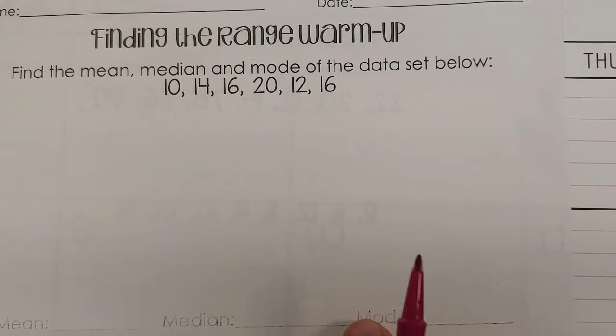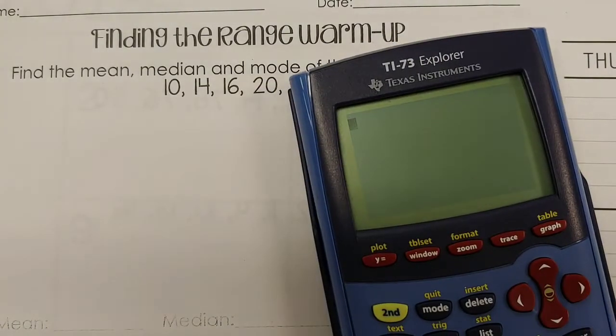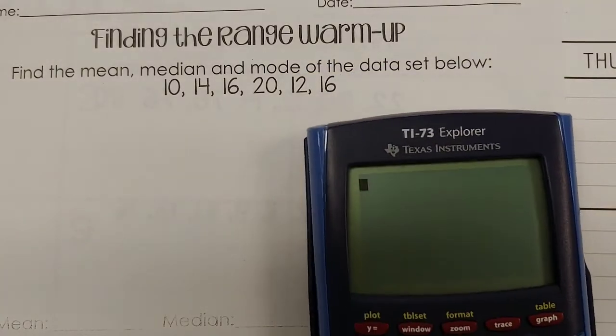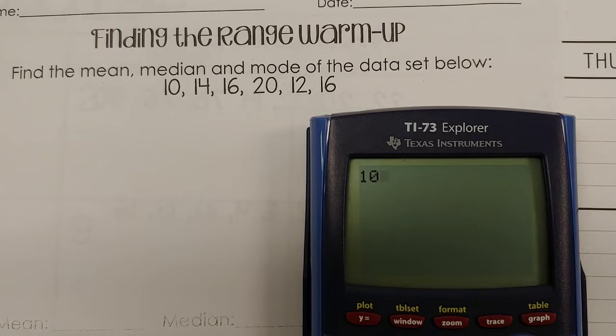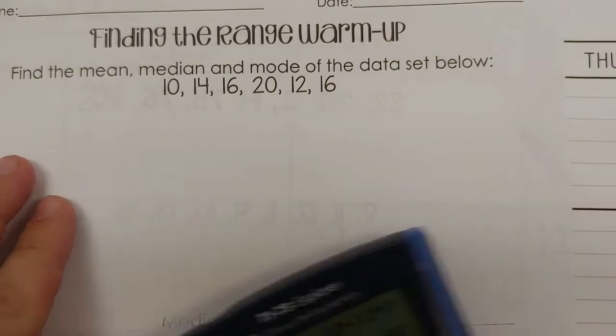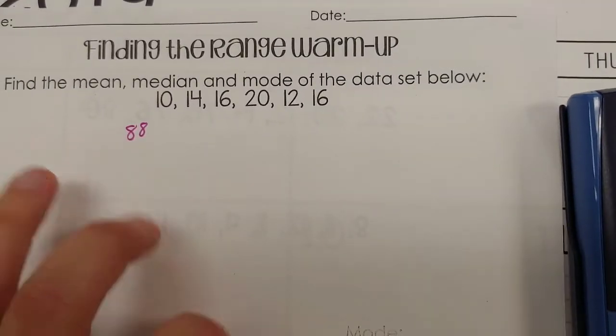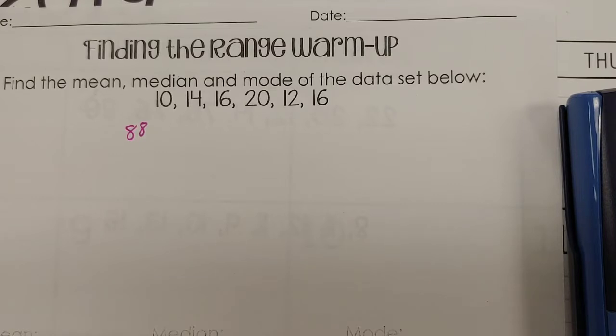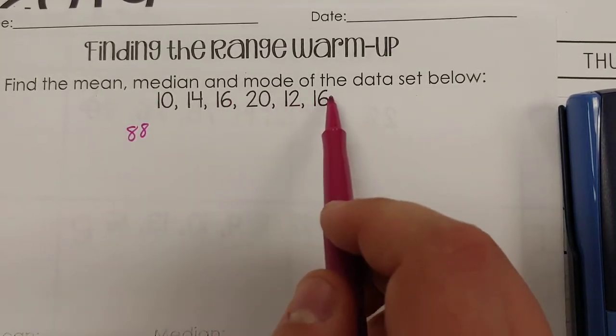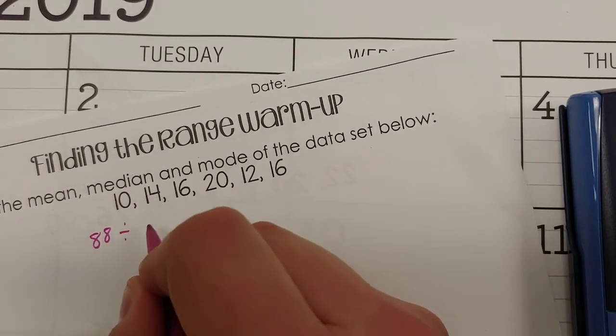So mean, if you guys remember, is the regular average that most people think of. What we're going to do is take our calculators and add all of our numbers up. 10 plus 14 plus 16 plus 20 plus 12 plus 16 equals 88. Then we divide by the amount of numbers in the set. We have 1, 2, 3, 4, 5, 6. So we're going to divide 88 by 6.